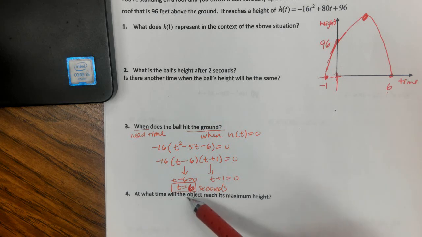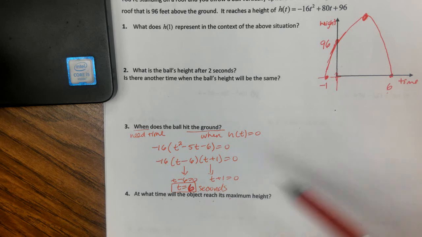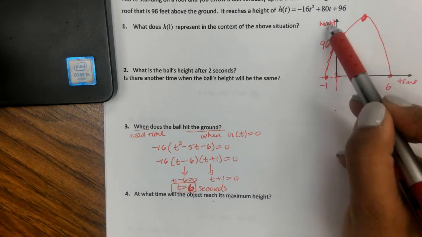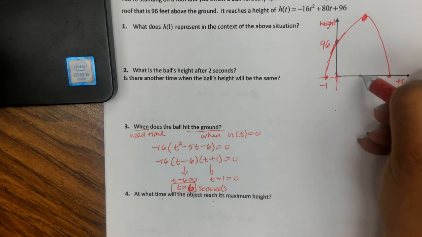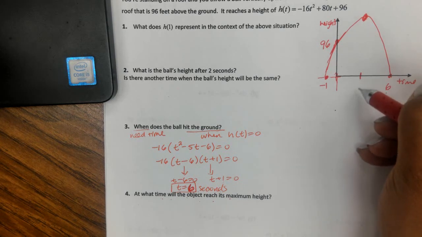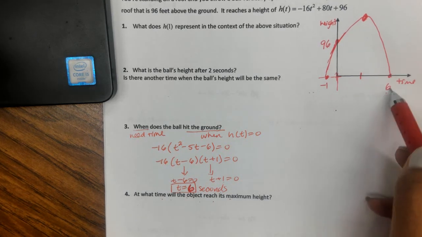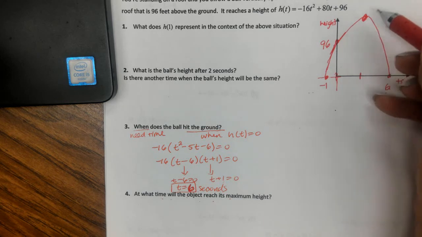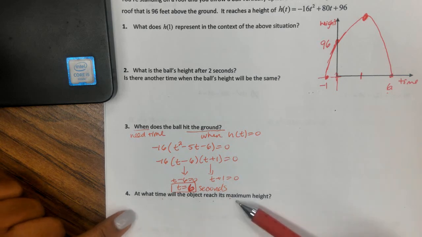At what time will the object reach its maximum height? So they want time, they want t, and if it says when will it reach its maximum height, you know this is where the maximum height occurs. It occurs at the vertex. And so because it said what time, they want the x value. And this is what I was trying to do right before the bell rang. I was trying to find the midpoint between these 2 x-intercepts so I can find the x value of the vertex.